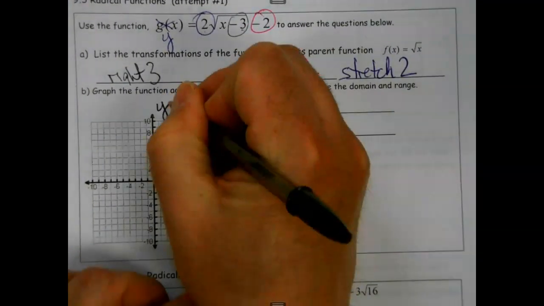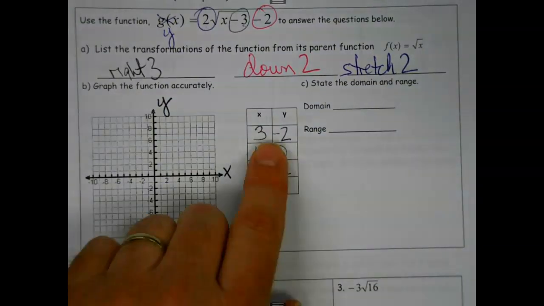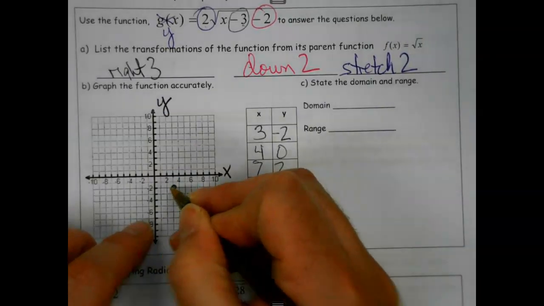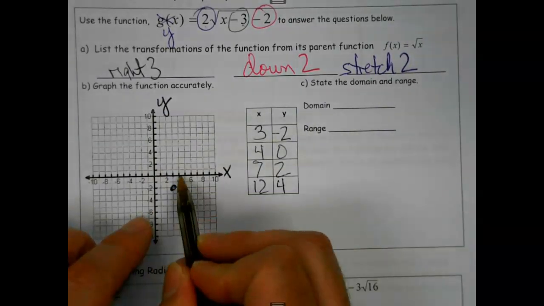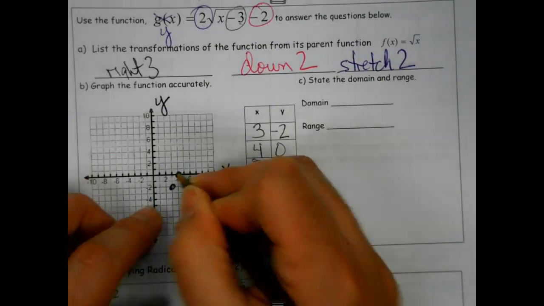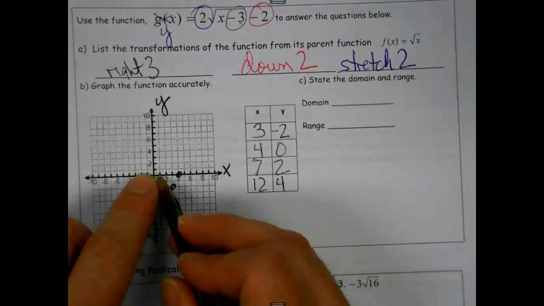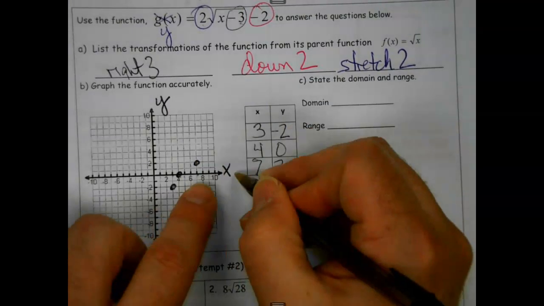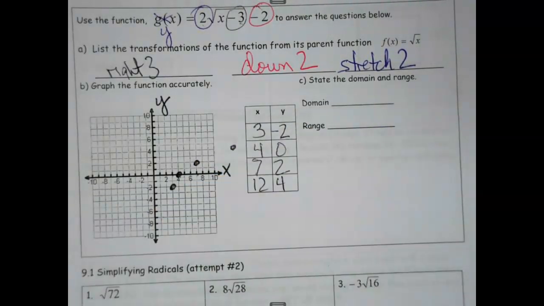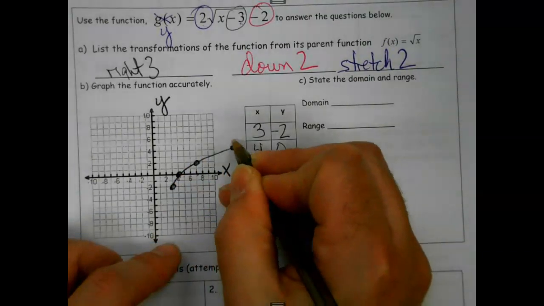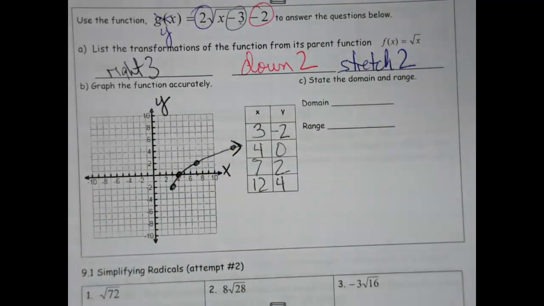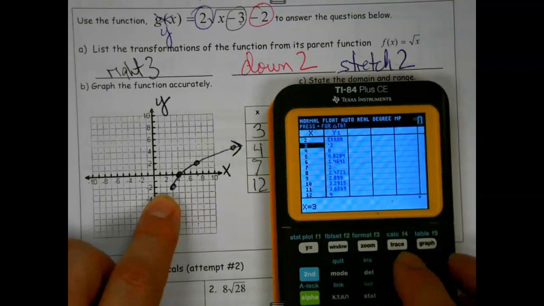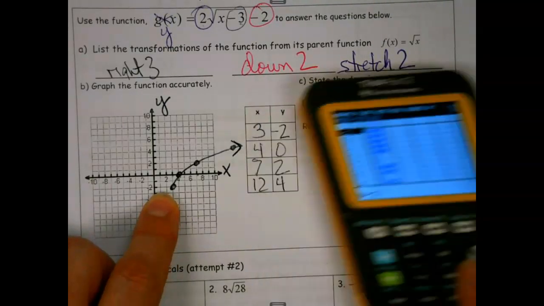Here's my x and y axis. These are coordinate points. Here's where x equals 3. Here's where y equals -2. Here's where x equals 4, and y equals 0. 7, 2. And again, 12, 4, I mean, I can kind of eyeball it if I want to give it a try here. Got to have the arrow on the right side. We don't put one here because, as the calculator tells us with the error messages, once we get past this 3, everything else doesn't work. So we don't put it there.